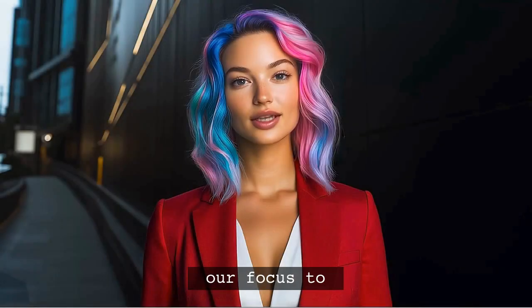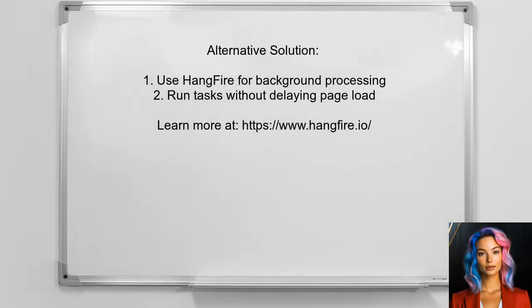Now, let's shift our focus to a different response. An alternative solution provided by another user is to use Hangfire for managing background tasks in ASP.NET Core. Hangfire allows you to run tasks in the background without delaying the page load.